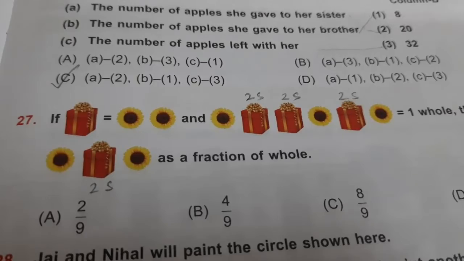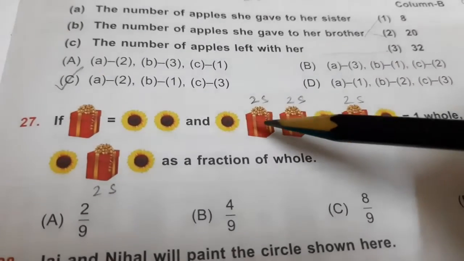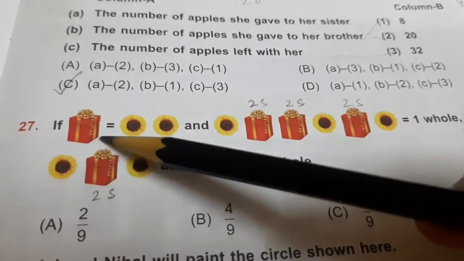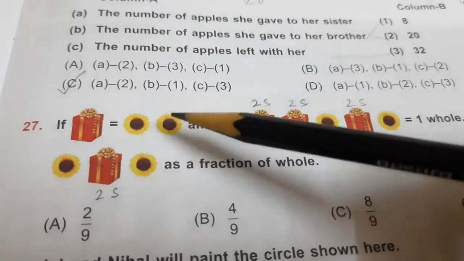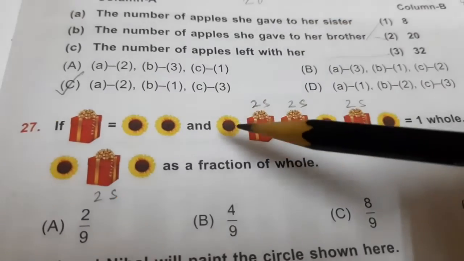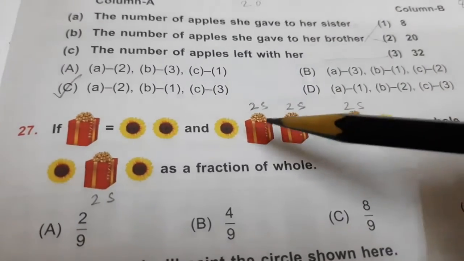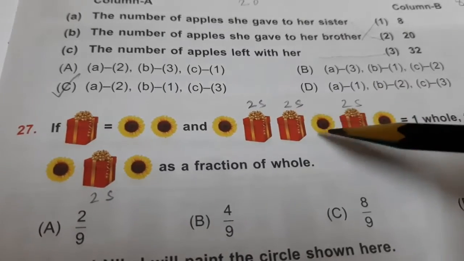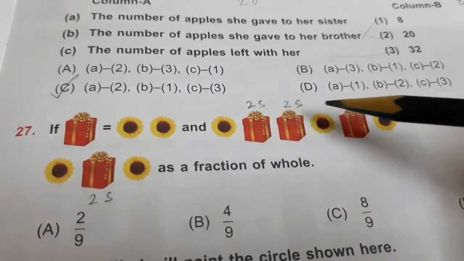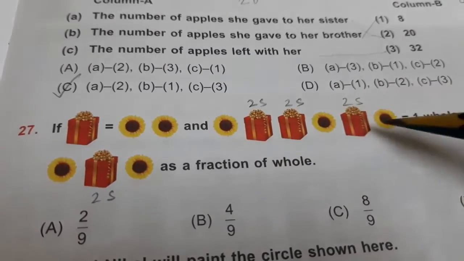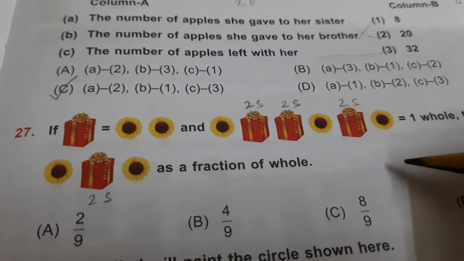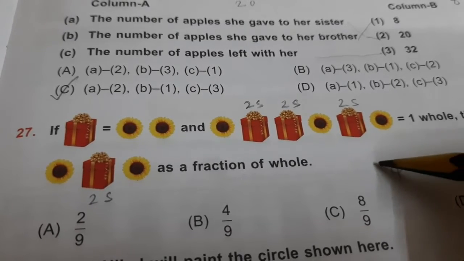So resolving this equation, what we found out is this 1 box can be written as 2 sunflowers, right? This 1 box is 2 sunflowers. So we can use this equation here. I am converting everything into sunflowers, okay? So sunflower is as is. Then there are 2 more sunflowers, 2 more sunflowers, 1 sunflower, 2 sunflowers and 1 sunflower. So how many in total? Total 6, 7, 8, 9. So our denominator should be 9. Okay? So 9 sunflowers are there in all.